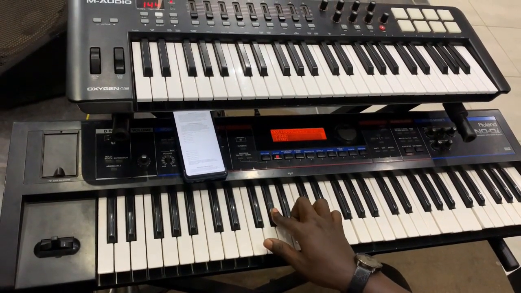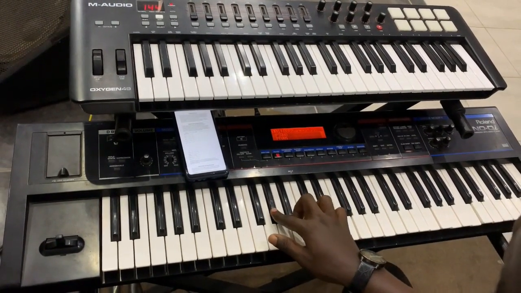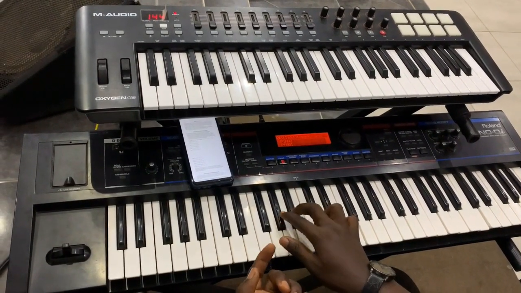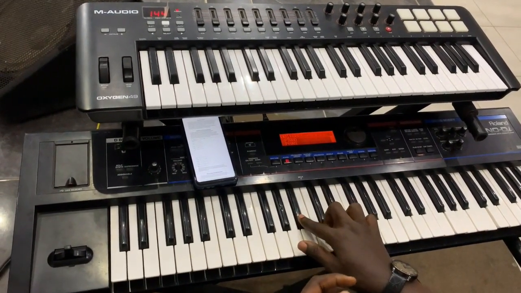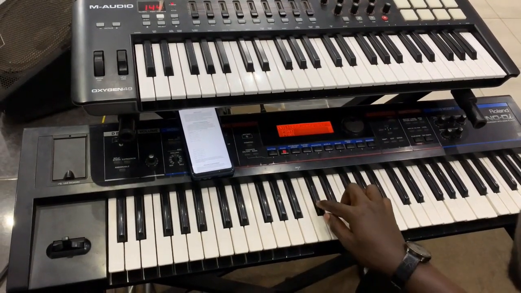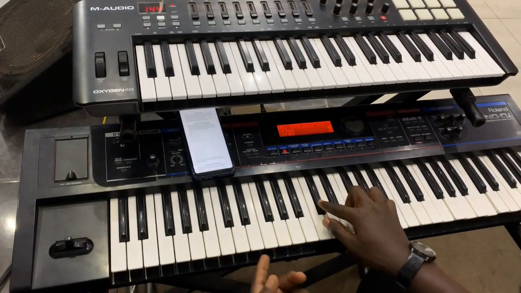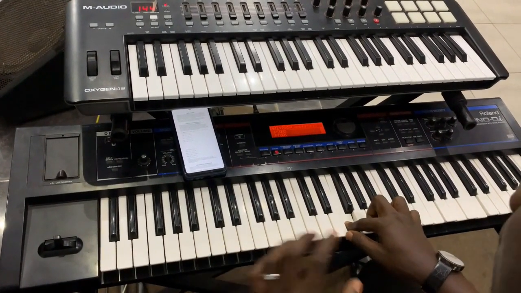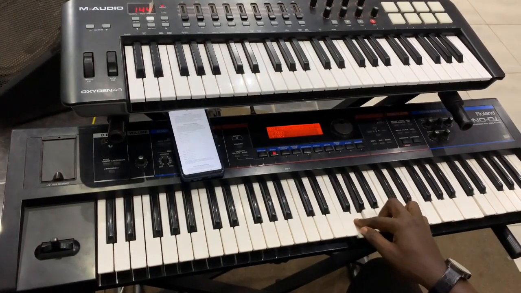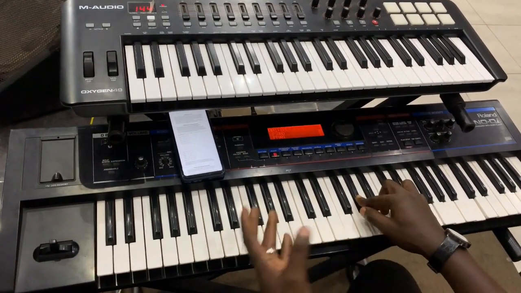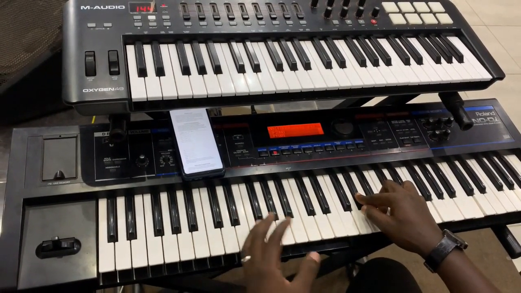Okay, so we have our starting point R, and then we now jump a whole step, jump another whole step, then jump a half step, jump a whole step, jump a whole step, jump another whole step, and then lastly a half step, which brings us back to where we started from, the same key.